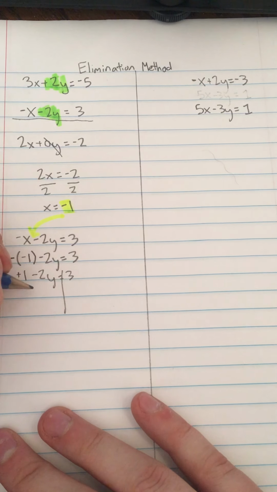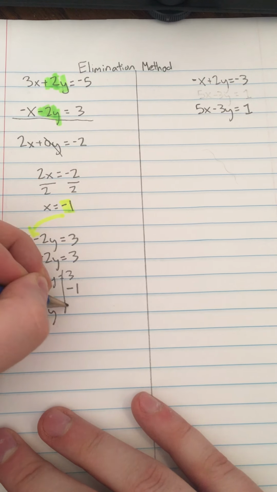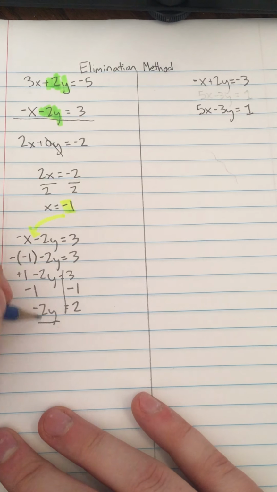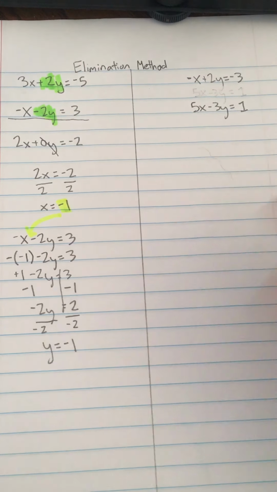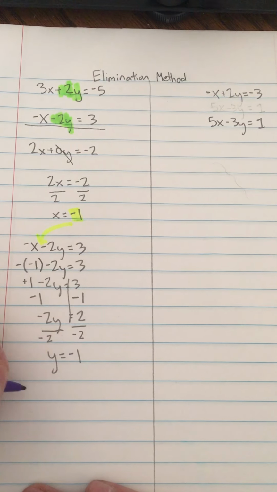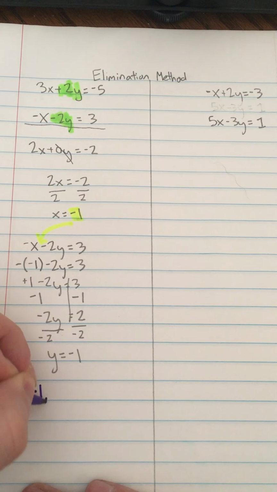So now I'm going to solve for y and subtract 1 from both sides. So negative 2y equals 2. Divide by negative 2. And y equals negative 1. So my solution happens to be the ordered pair of negative 1, negative 1.